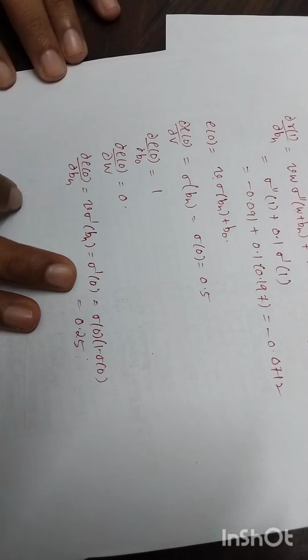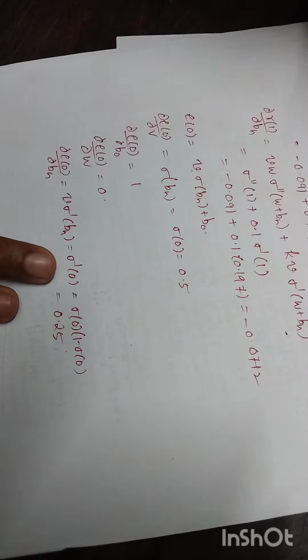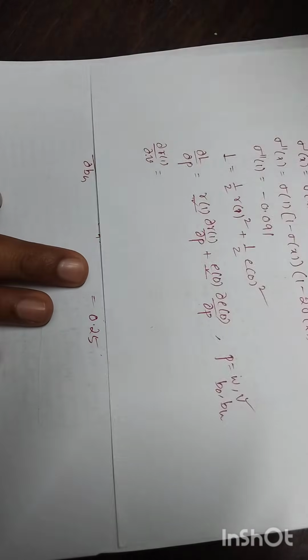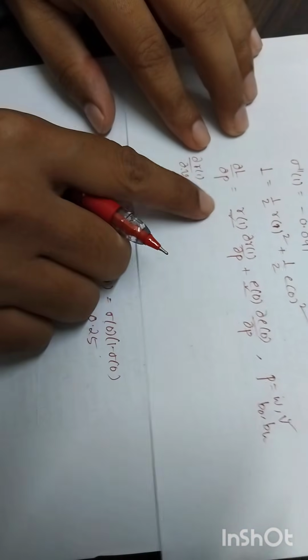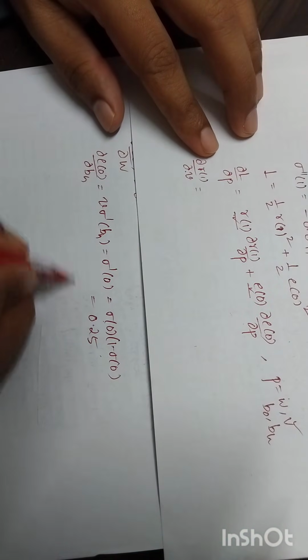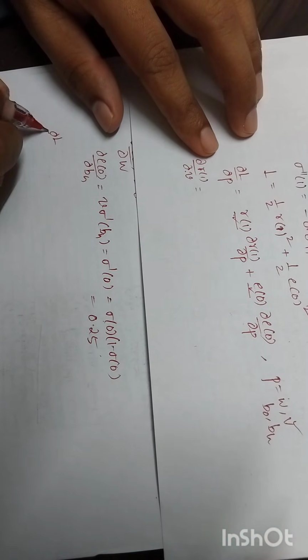Now we have already seen the formula for the loss function. Suppose you have to calculate dL/dV.